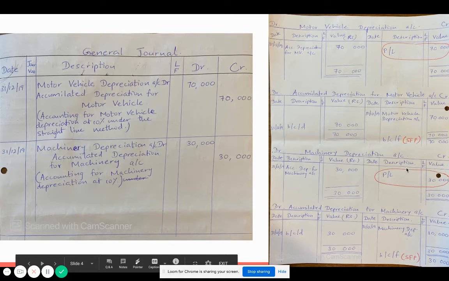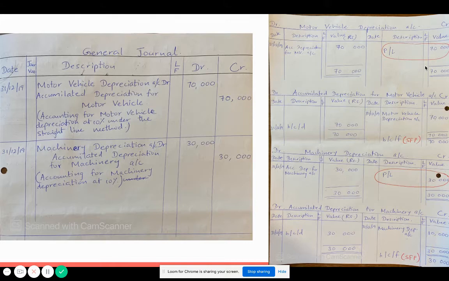So finally, once you balance the account, this 70,000 will be transferred to the profit or loss account. So here the relevant depreciation account will be credited and the profit or loss account will be debited. Why?